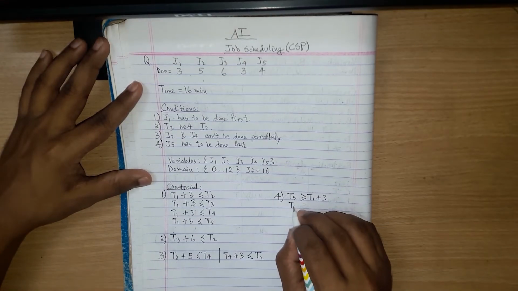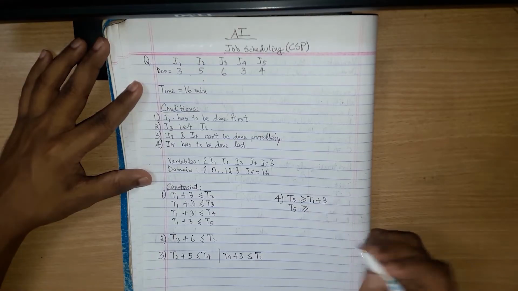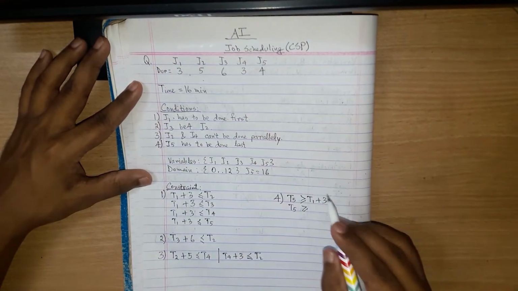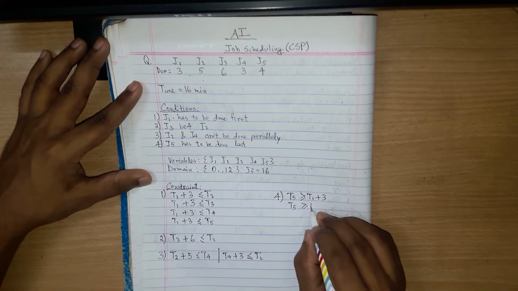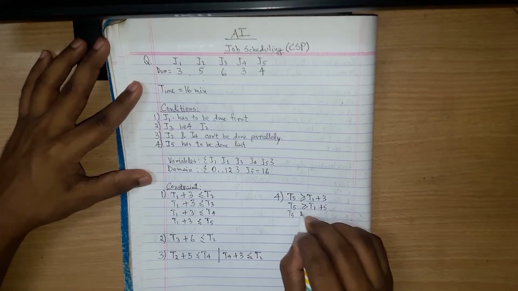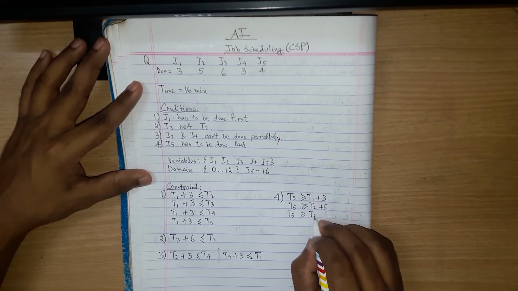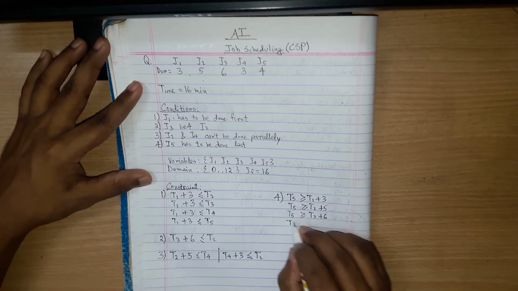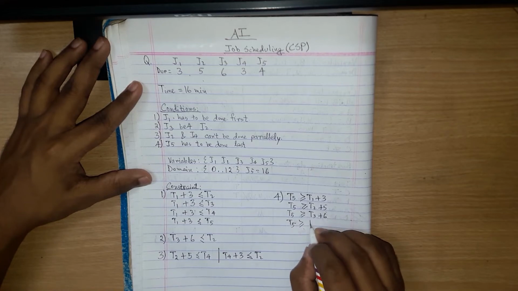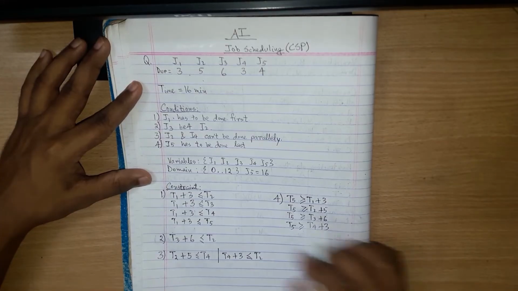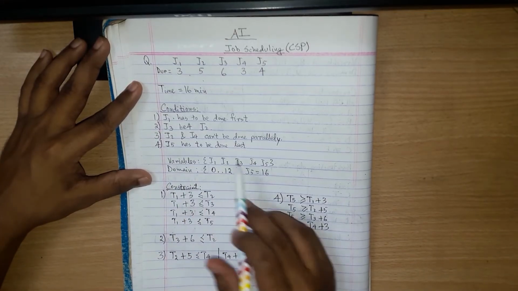Then it has to be done after jobs 2, 3, and 4 as well, so T5 greater than or equal to T2 plus 5, then T5 greater than or equal to T3 plus 6, then T5 greater than or equal to T4 plus 3. So this is for the fourth condition.